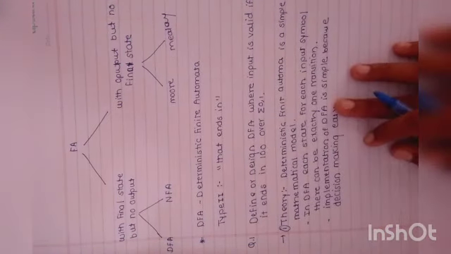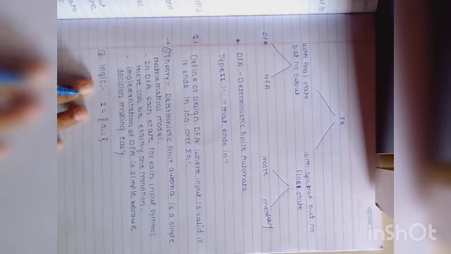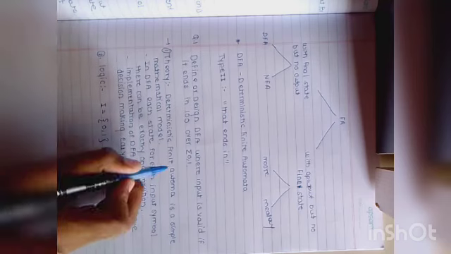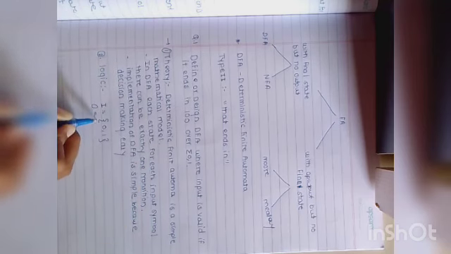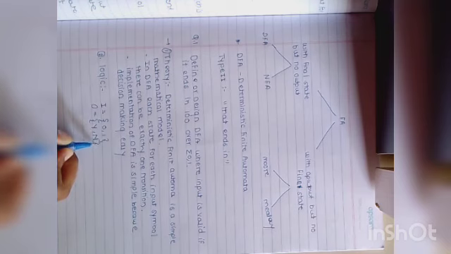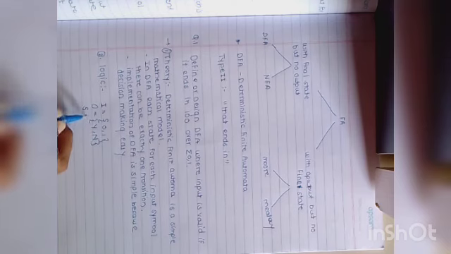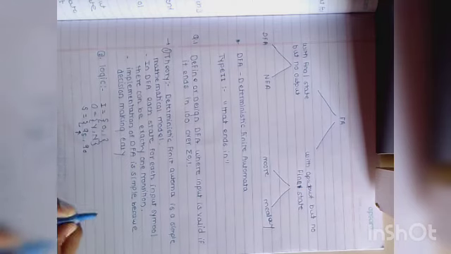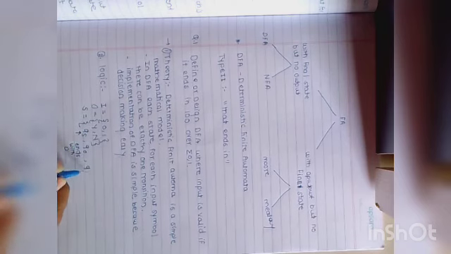We first write the theory and the logic behind the problem. Here the input alphabets are 0 and 1, and the output is always yes or no. The states: QS is the starting state, Q0 is for strings that end with 0, and Q1 is the state for strings that end with 1.